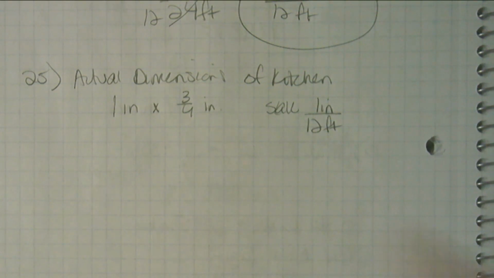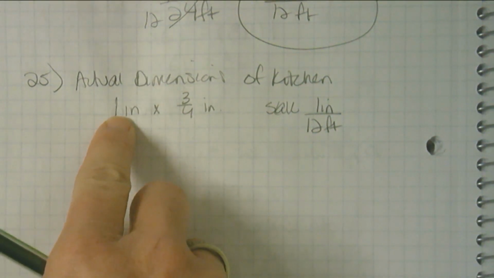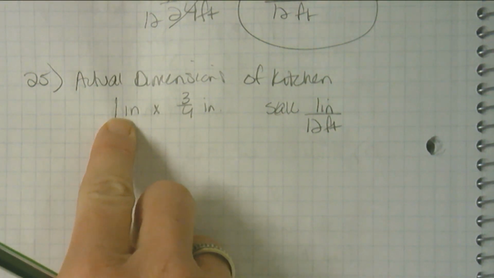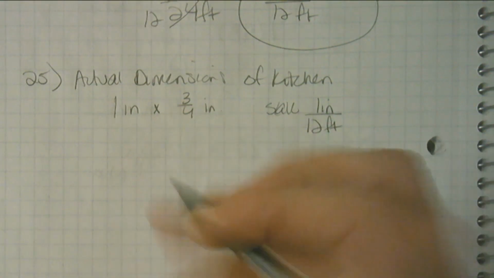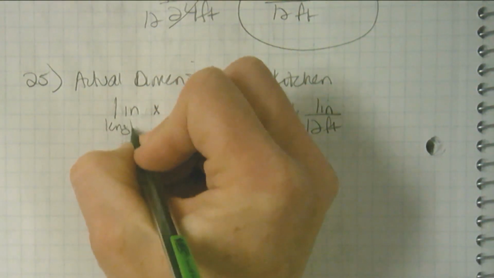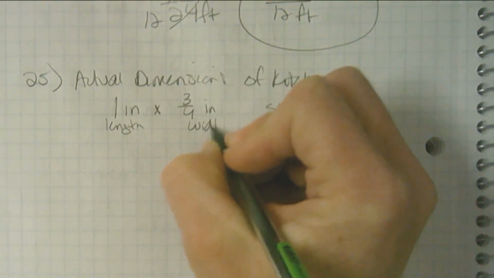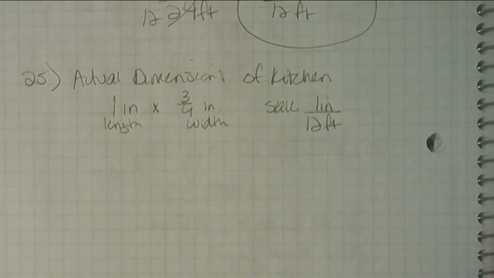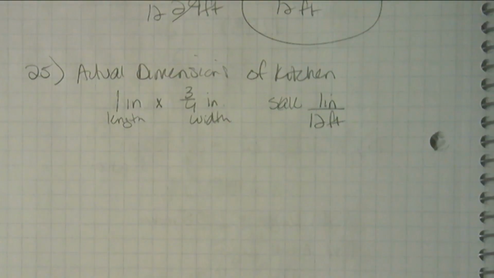I have blueprint dimensions. The drawing dimensions of my kitchen is 1 inch by 3/4 of an inch. So 1 inch is my length, 3/4 of an inch is my width. What do I need to do? I want to know what these are in actual. What am I going to do? Serena?